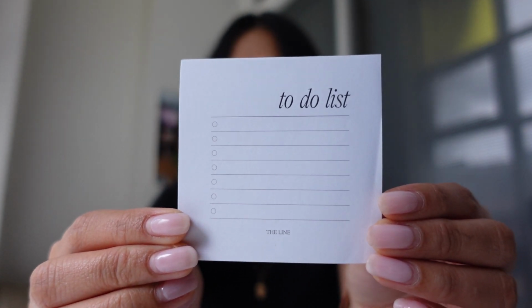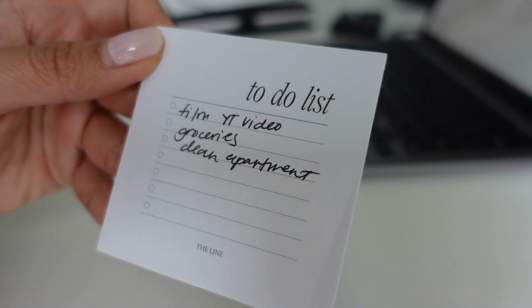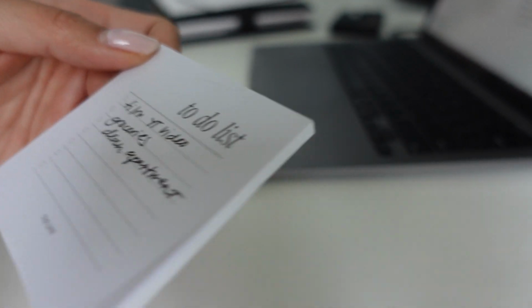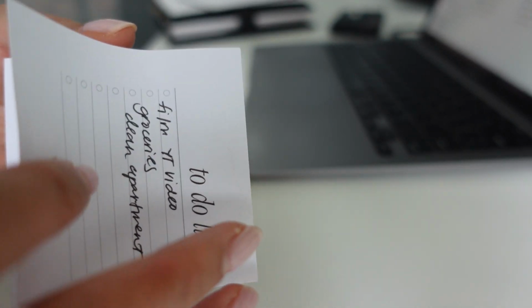The second one are these to-do list sticky notes. So if you don't really have a lot of meetings going on that day and you just have a ton of to-do lists, this is a great little notepad where you can jot down and brain dump all of the things that you have to do for that day. And then the last thing that I'll show you is an agenda. So this is what my agenda looks like.